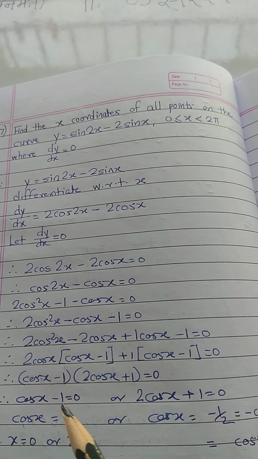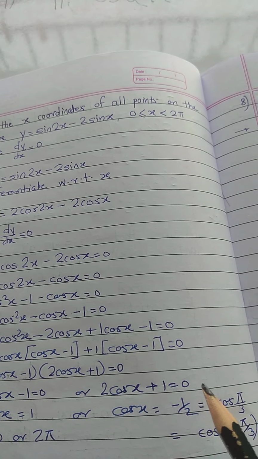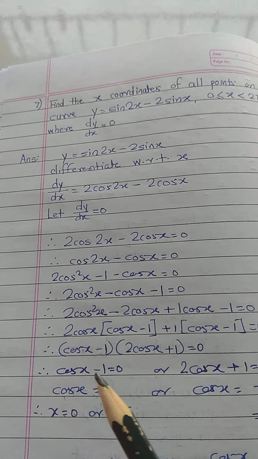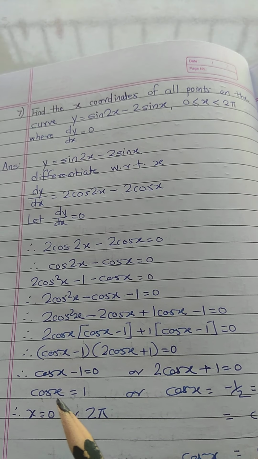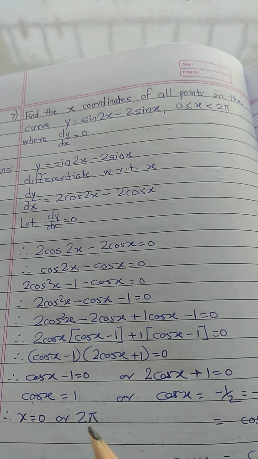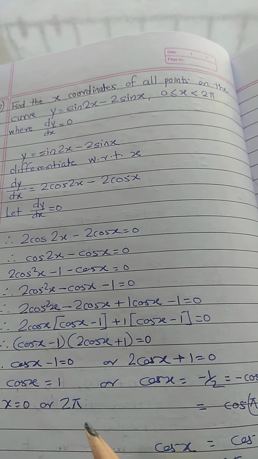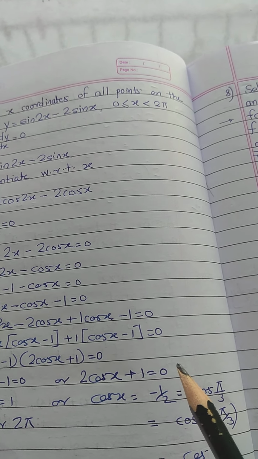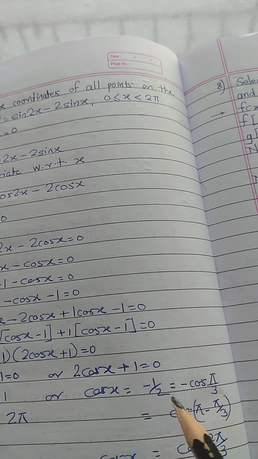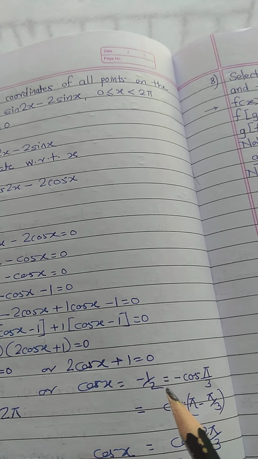Cos x minus 1 equal to 0 or 2 cos x plus 1 equal to 0. Minus 1 will go to that side, become plus 1. We know that cos 0 is 1 or cos 2 pi is 1. Therefore, x should be 0 or 2 pi. Now, here plus 1 will go to that side and become minus 1, into 2 will become upon 2. Cos x is equal to minus 1 half.